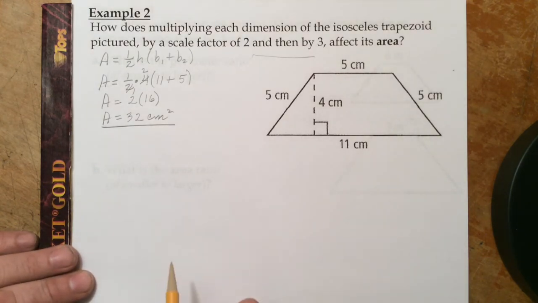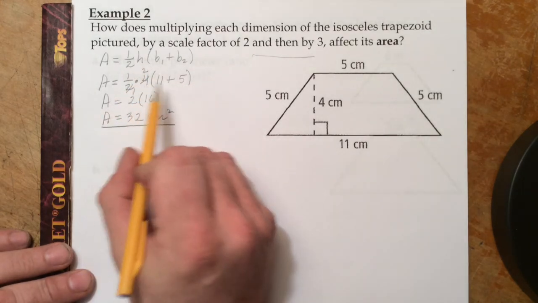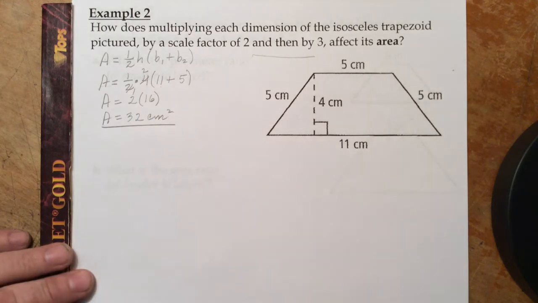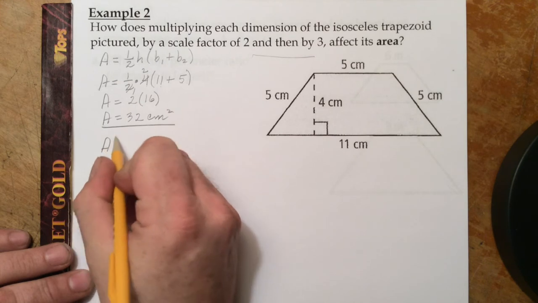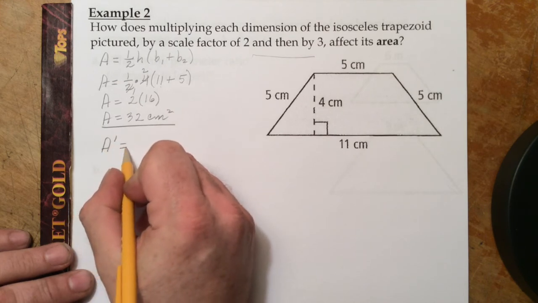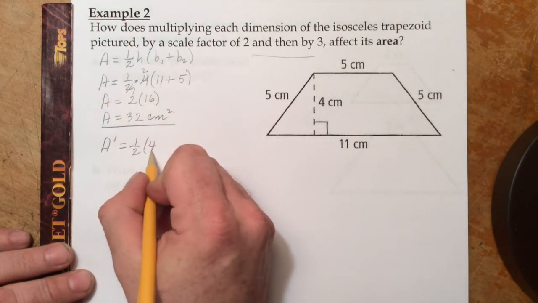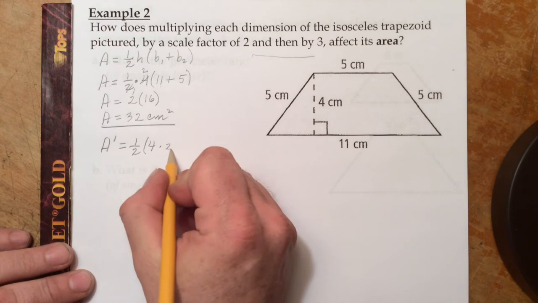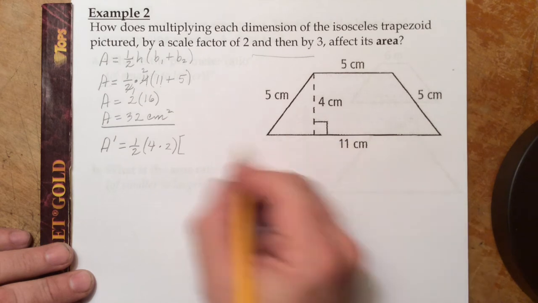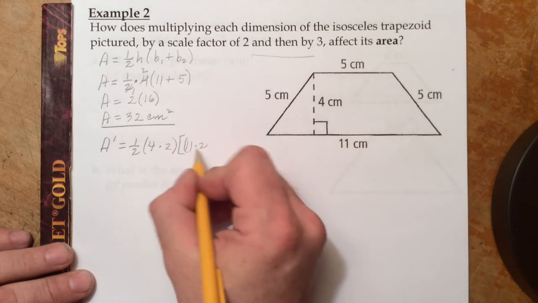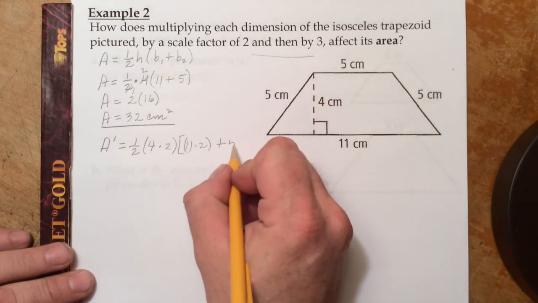Now at this point we recalculate the area, but this time we take all the dimensions 4, 11, and 5 and we multiply each one of them by 2. A prime, the new area, is 1/2 times 4 centimeters times 2 times b1, which was 11 times 2, plus b2, which was 5 times 2.